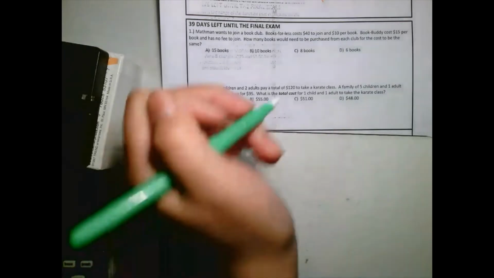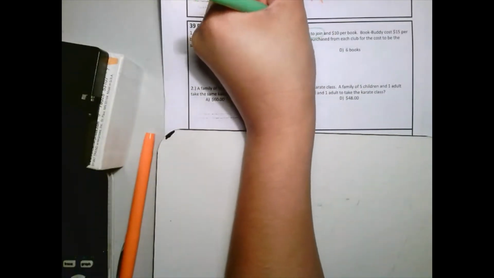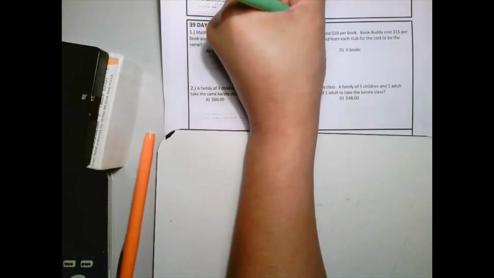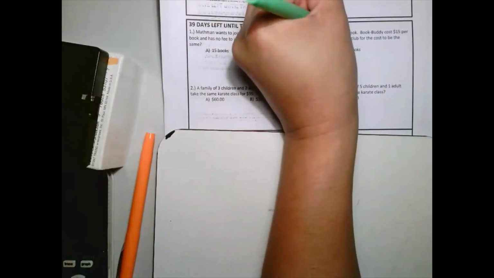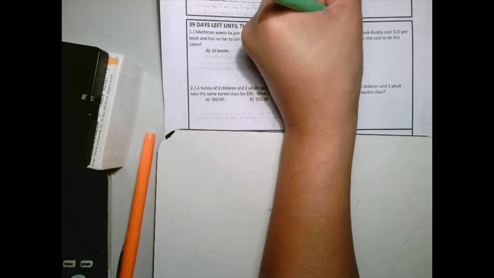Day 39. Mathman wants to join a book club. Books for Less cost $40 to join. So that's our starting amount, or our constant. And $10 per book. Anytime you have the word per, that's referring to your slope. And then the per book is your variable.